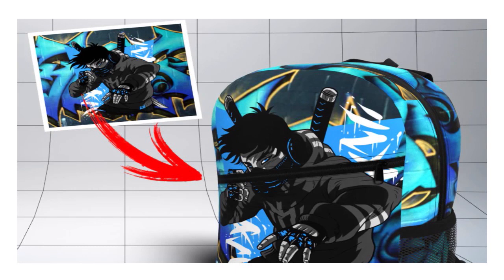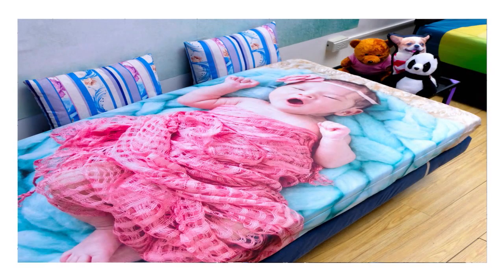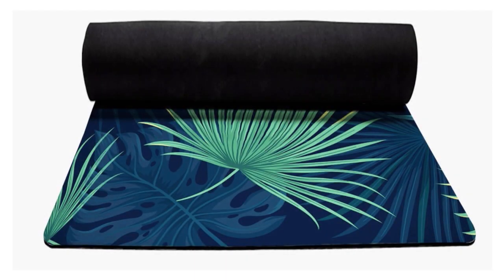You also can think about backpacks. As school season officially starts in August or September, demand for backpacks usually rises around this time every year. You can also think about bed sheets. They rank very high when it comes to print on demand products. You have all over print yoga mats. This is something you should think about.